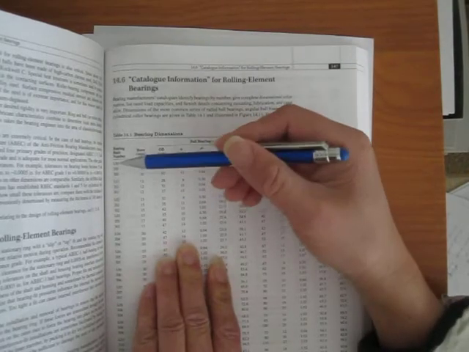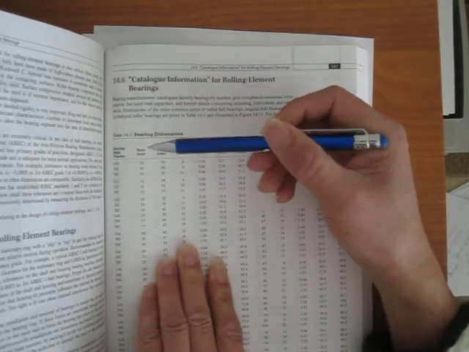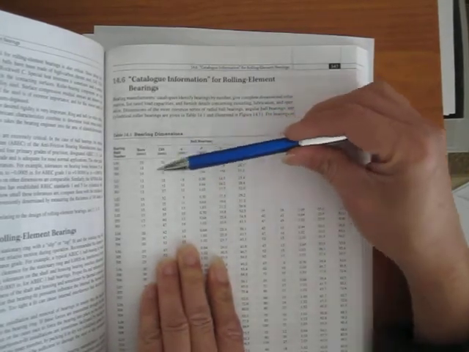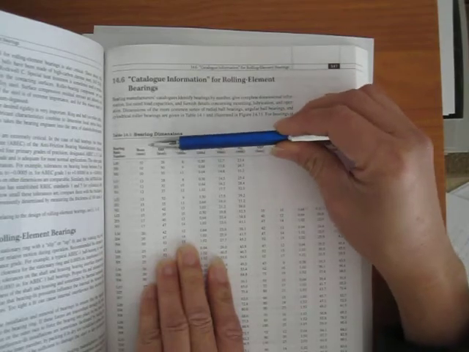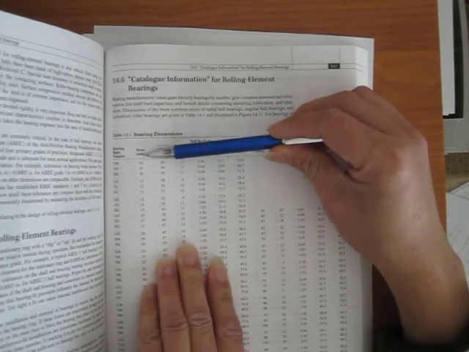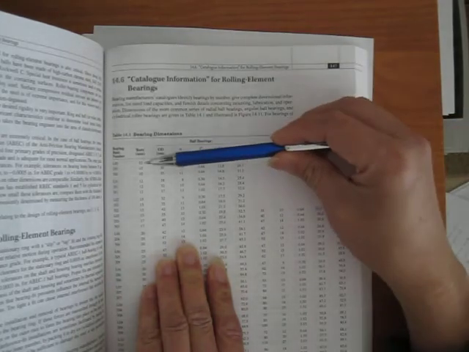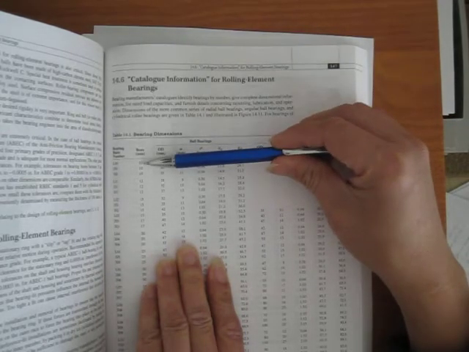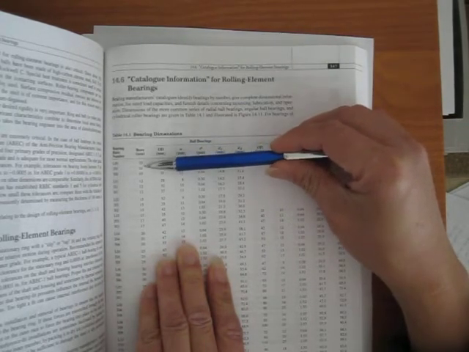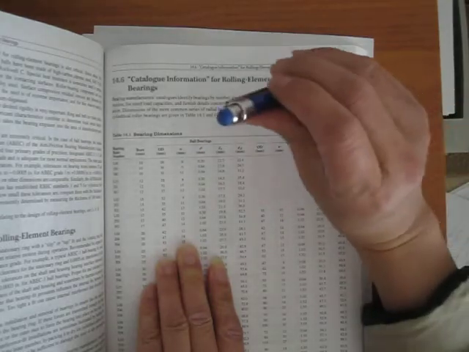Now the 00 number corresponds to the hole, which we call the bore. The bore diameter is in metric, so the bore diameter is 10 millimeters, about the size of my pen.